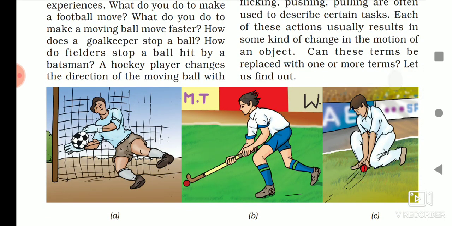So let us find out about it. In pictures A, B and C, you can see the force is applied to stop a ball, a hockey player flicking the ball with the stick, and a fielder stopping the ball hit by a batsman.